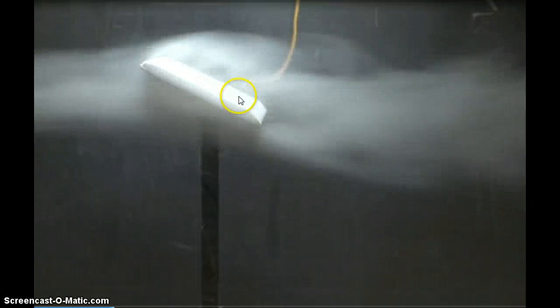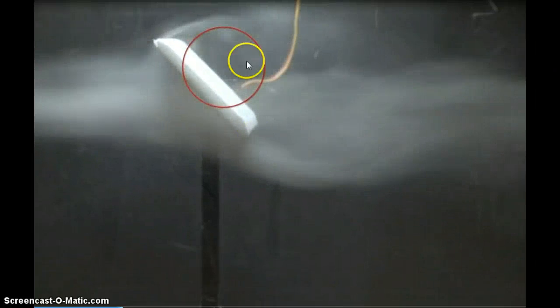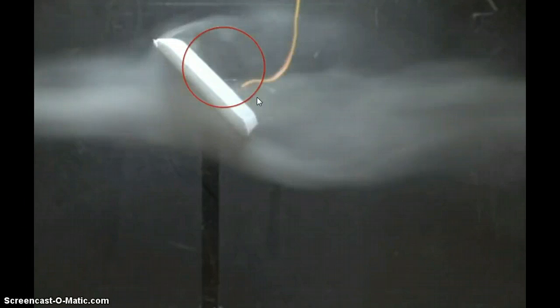And the airflow gets to a point where there's so much airflow hitting the bottom that it creates a stall, which is this point right here where there's no more airflow over the top. The stall is a reduction in the lift coefficient generated by a foil as the angle of attack increases. Stall occurs when the critical angle of attack of the foil is exceeded.